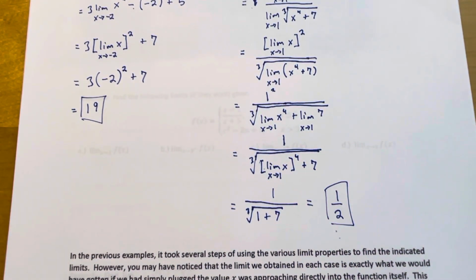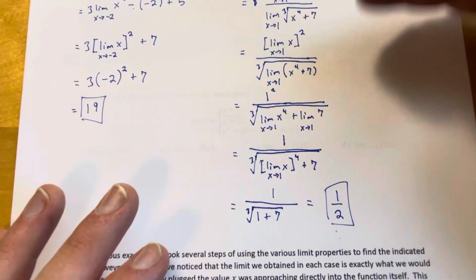All right, we're going to go ahead and end this video here. But like I said, starting in the next video, we're going to look at a much less tedious process for evaluating these limits where we don't need to do all of these steps.